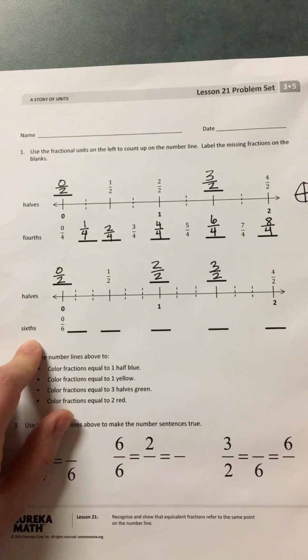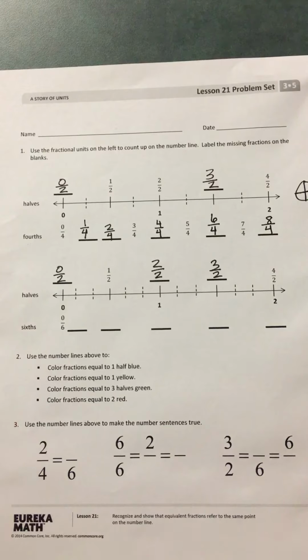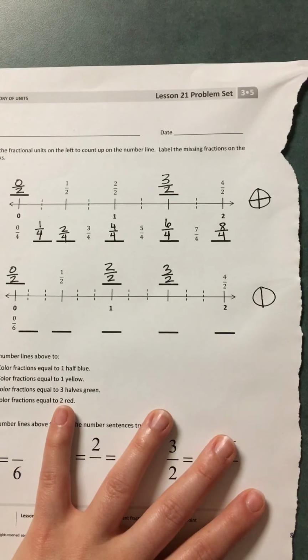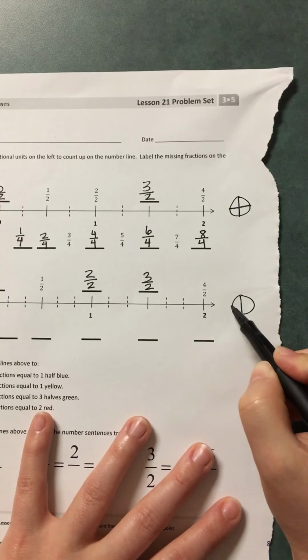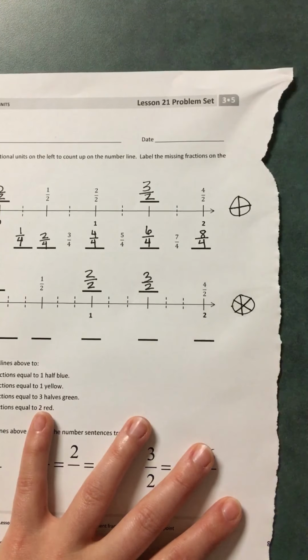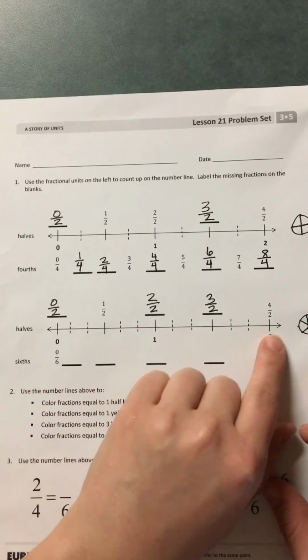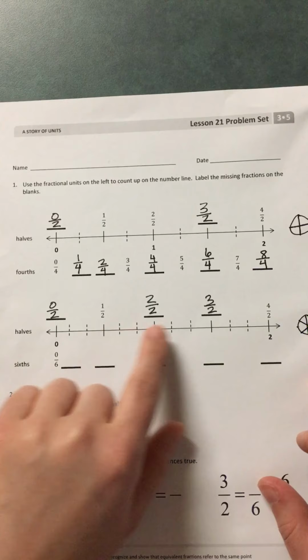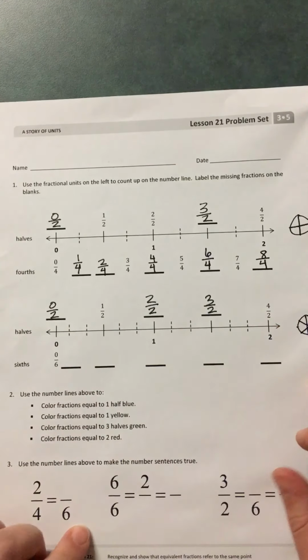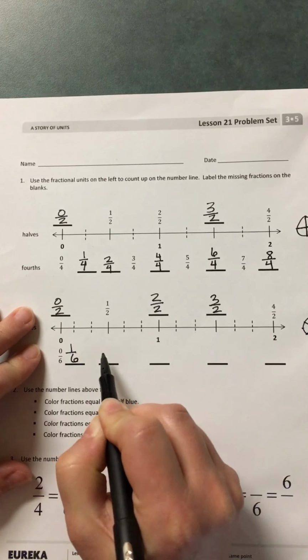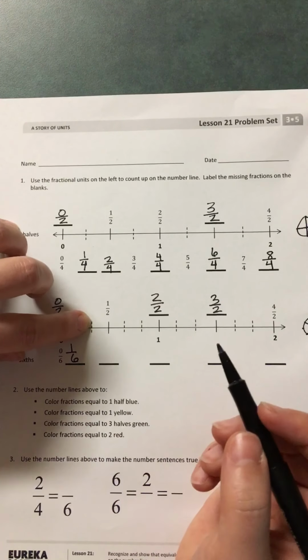Then we have sixths. Now, for this, to make halves into sixths, you have to half it twice. So here's a picture. We have halves. We would have to do 2 lines to make sixths. We're going to do the same thing with our number line. First, we started out with halves, and we're going to put 2 lines in between each section to now make sixths. 0 sixths, 1 sixth, 2 sixths does not have a spot for us to label.